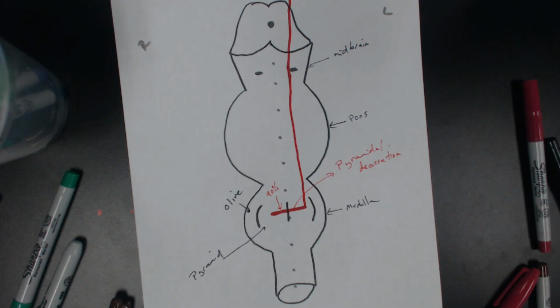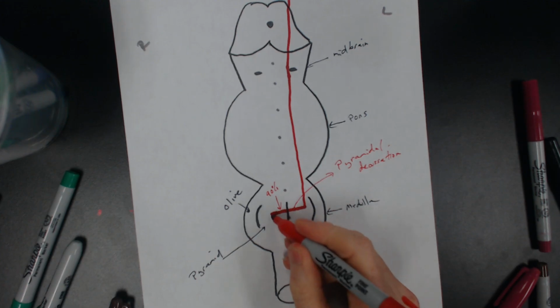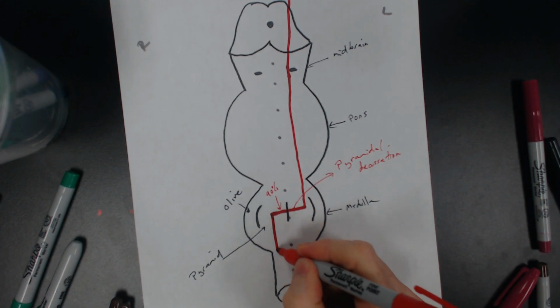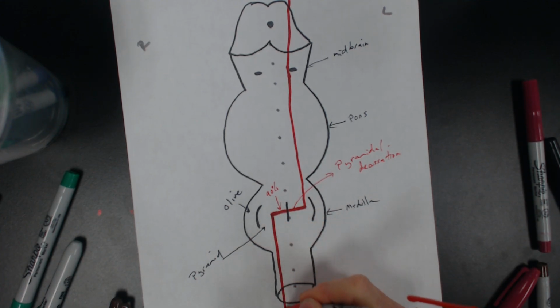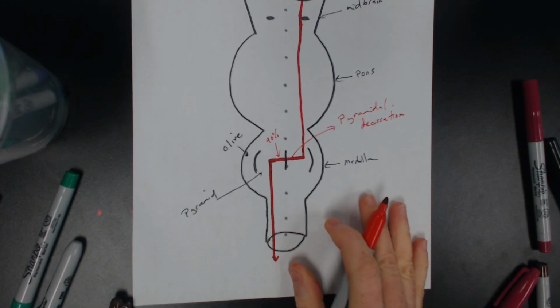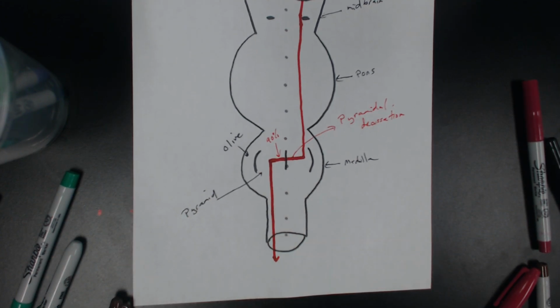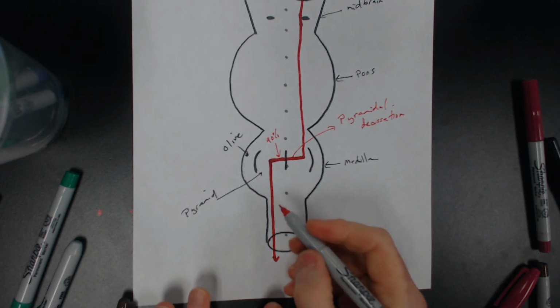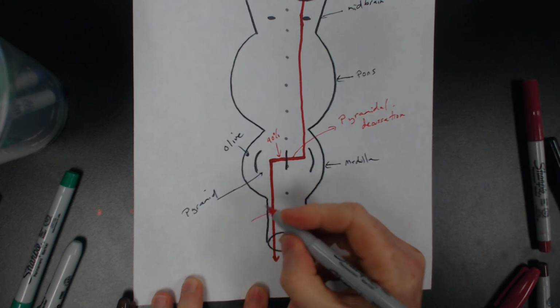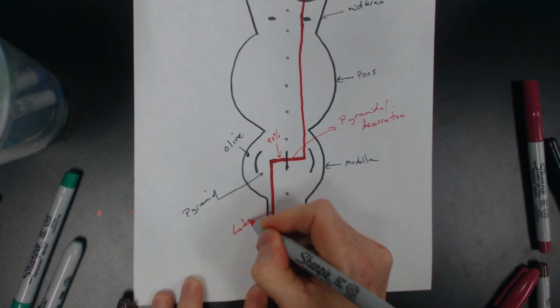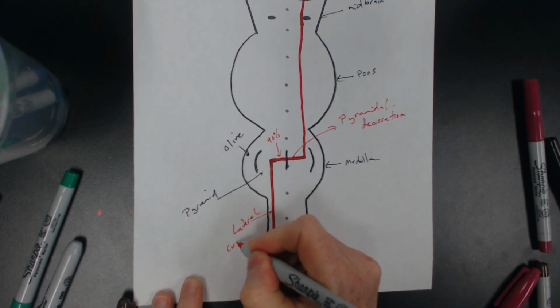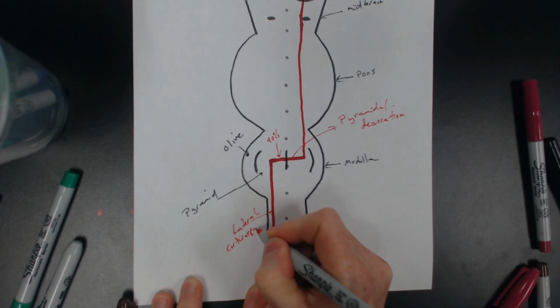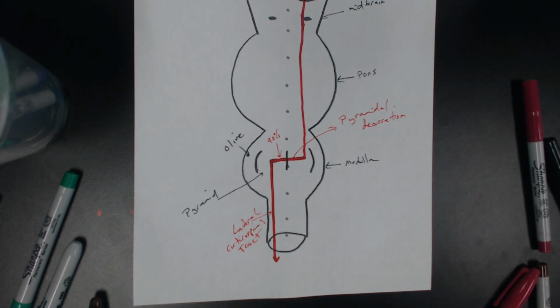Okay. Now, this 90% continues to travel on down through the spinal cord, and they travel in the spinal cord in that space that we labeled previously called the lateral corticospinal tract. Okay, that's your lateral corticospinal tract.